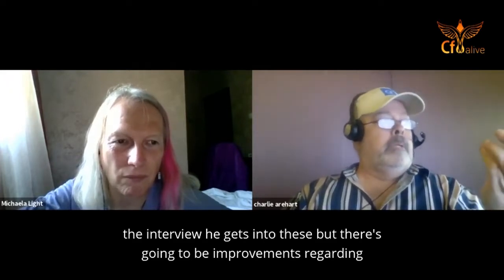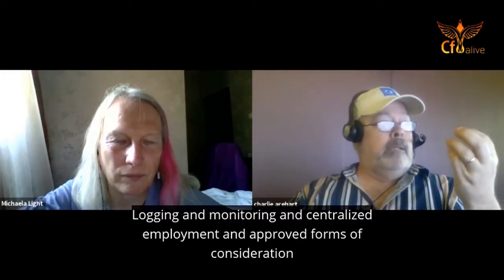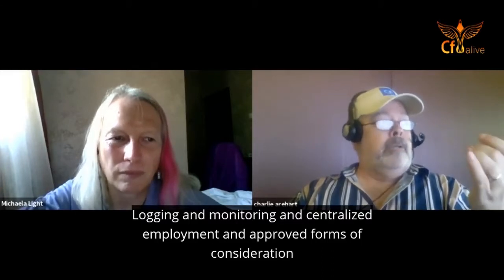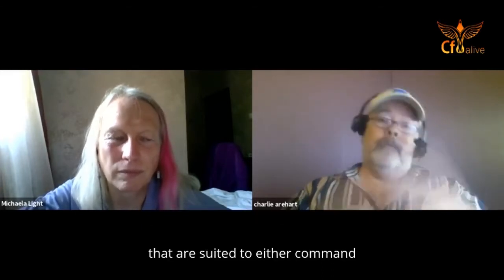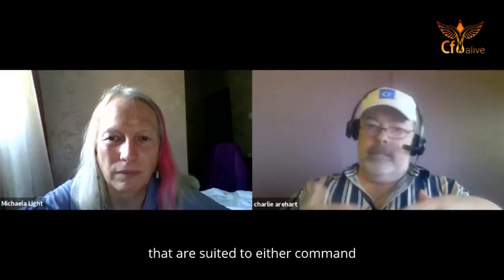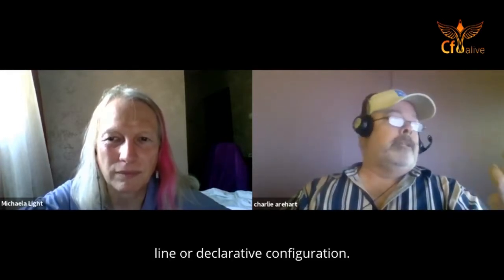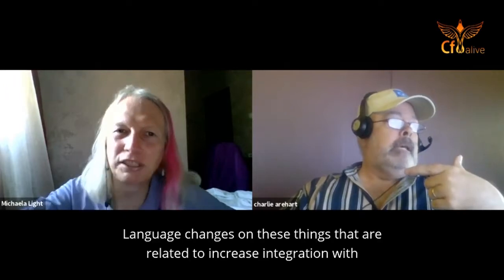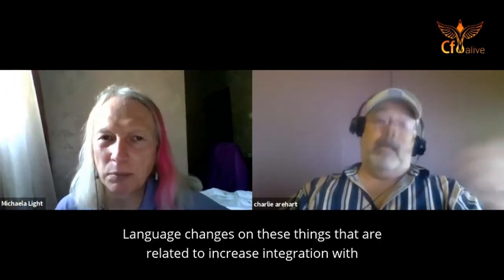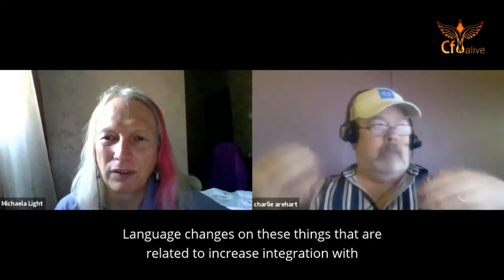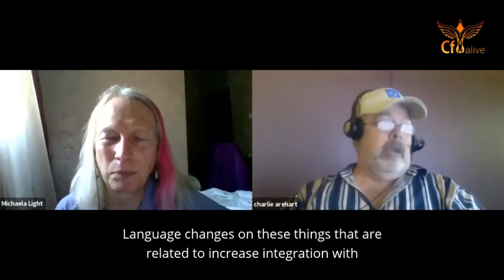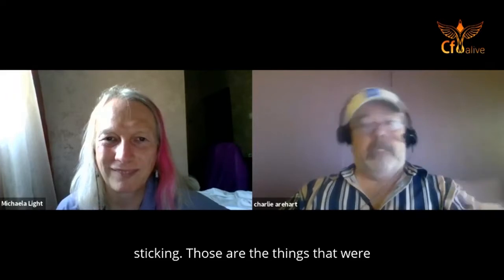But there's going to be improvements regarding logging and monitoring and centralized deployment and improved forms of configuration, better suited to either command line or declarative configuration. And language changes. Well, right, but I'm focused for now just on these things that are particularly related to deployment. But they are going to have serverless and Lambda function oriented support, increased integration with cloud-based services, NoSQL caching, messaging, and notification, and their hope for improved multi-cloud hybrid deployment.